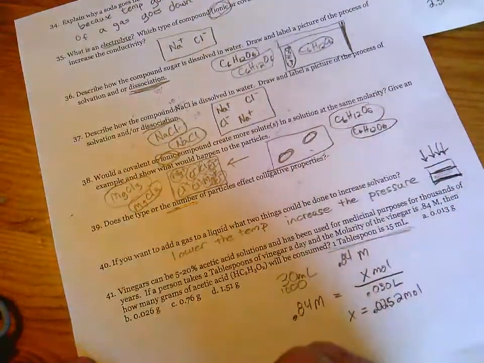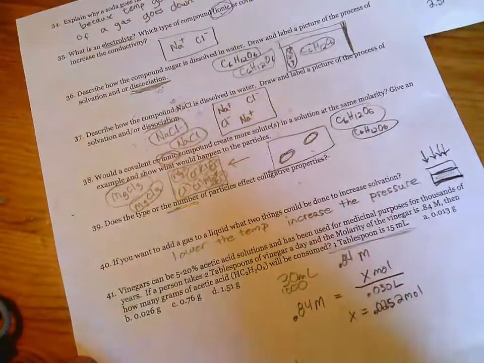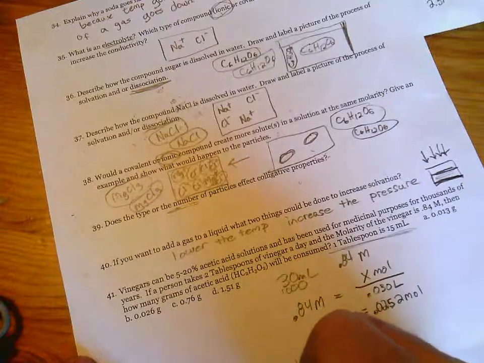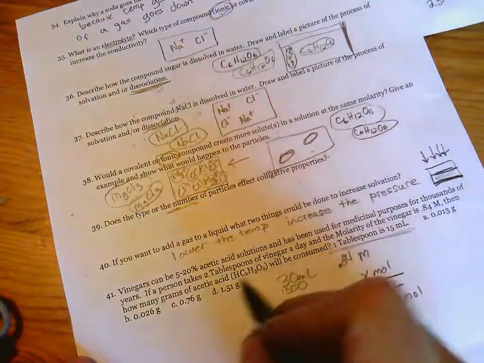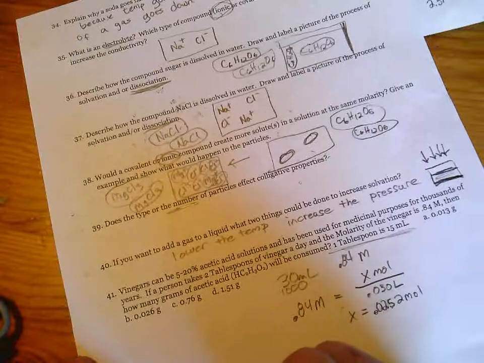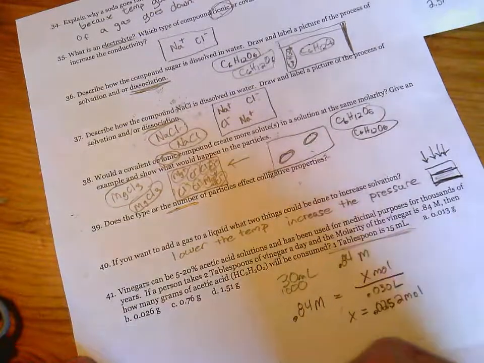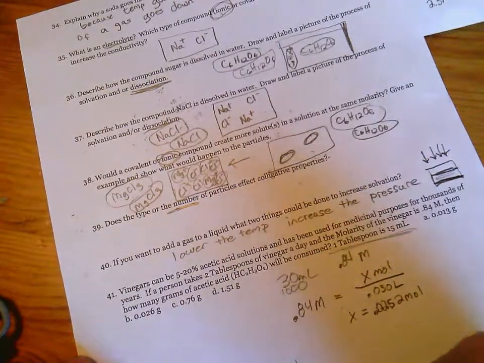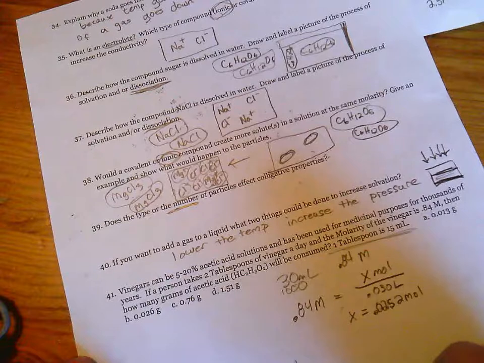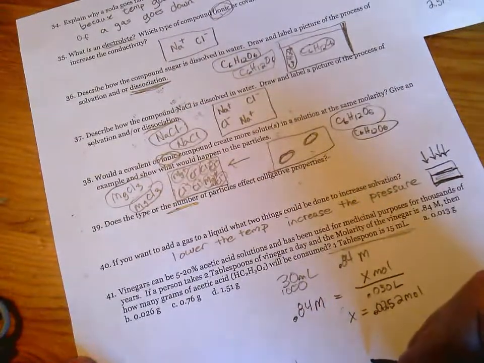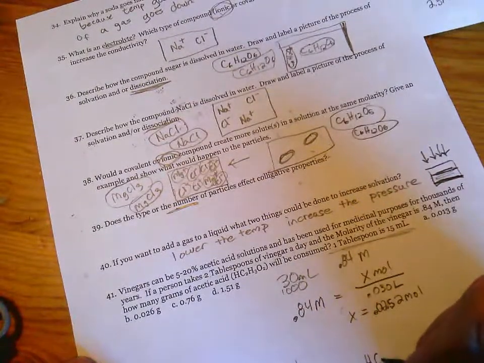So we're going to do a dimensional analysis. 0.0252 moles of all this, HC2H3O2. And so I got to have units that cancel. 1 mole of HC2H3O2. And how many grams are in 1 mole of HC2H3O2?